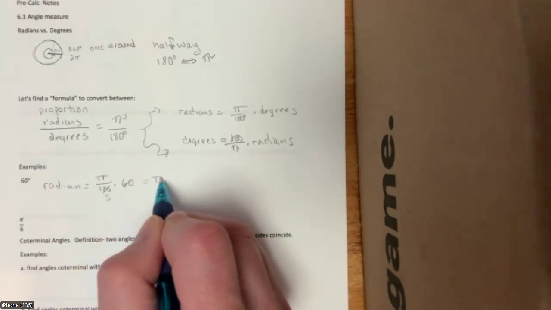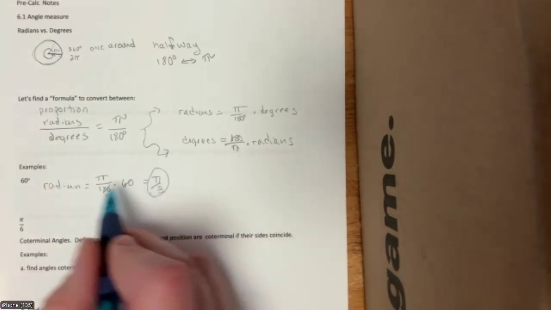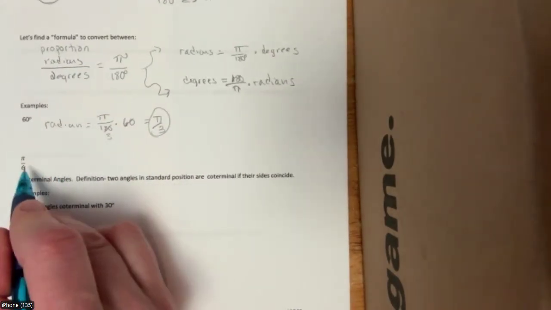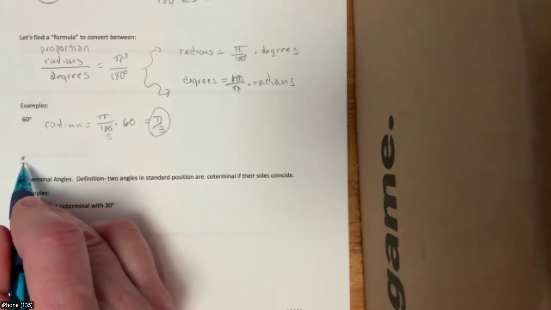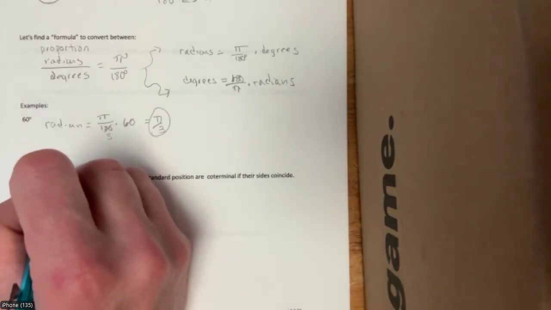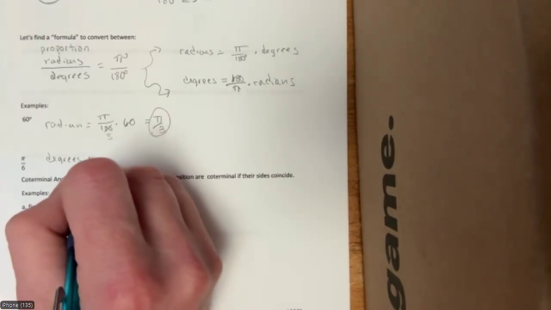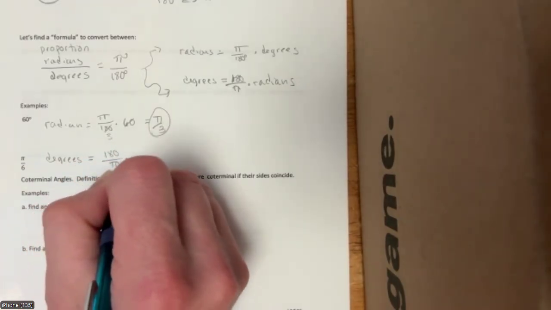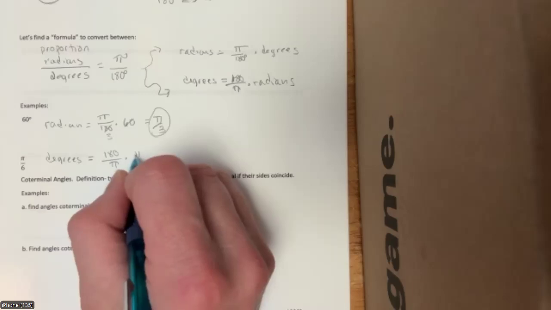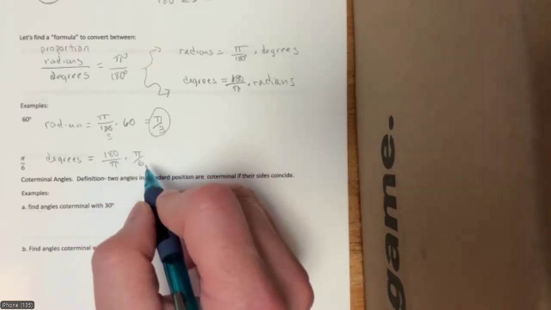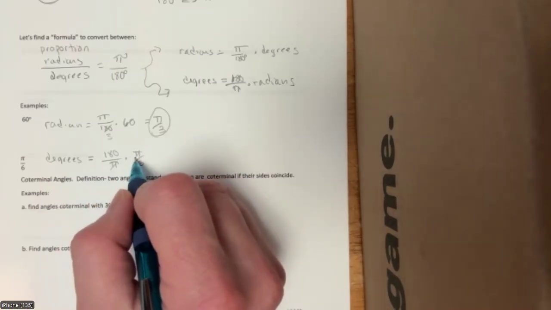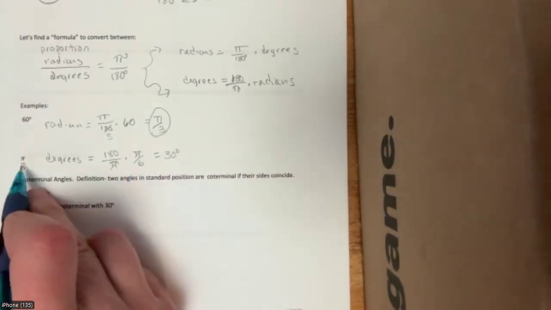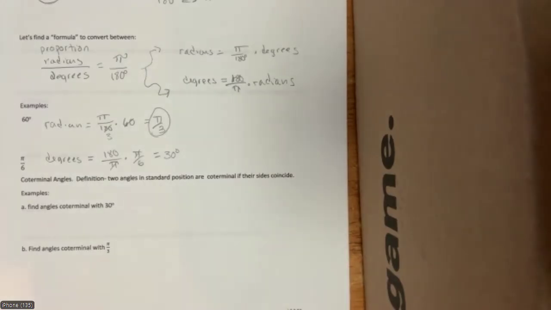So this would be pi over 3, and hopefully we remember that pi over 3 is in fact 60 degrees. Now let's go the other way with a different angle. So pi over 6, and we want to convert it to degrees, so we use our degrees formula. So degrees is 180 over pi times the radians, so pi over 6. And the pi's cancel, and 180 divided by 6 is in fact 30 degrees. Hopefully that seems true to you. Fabulous.